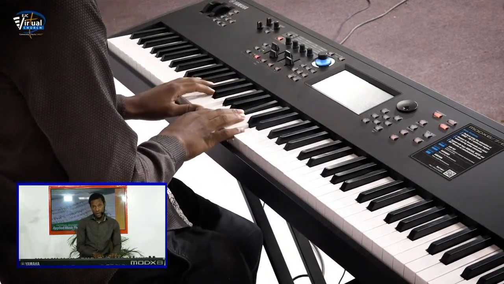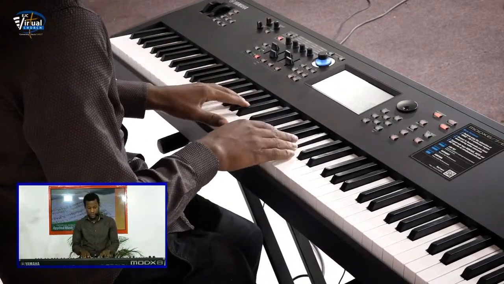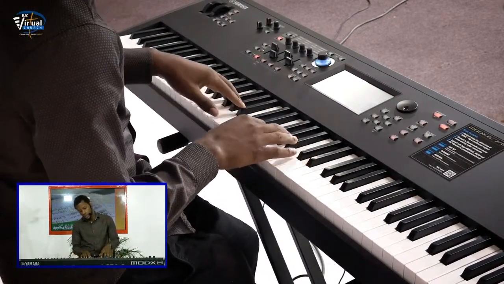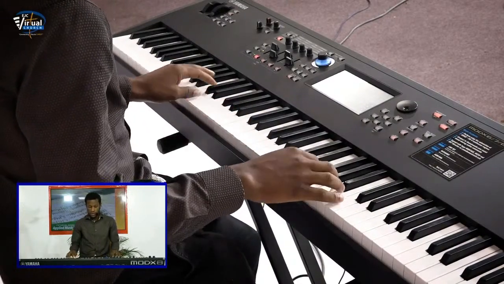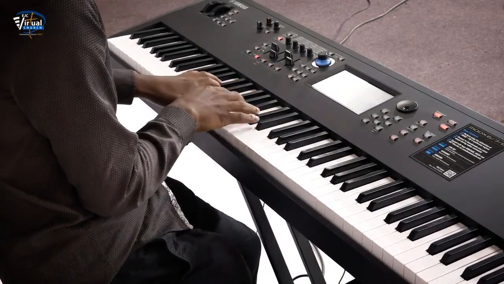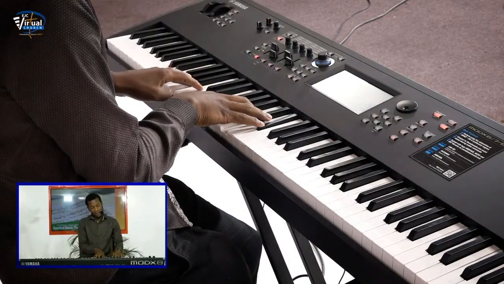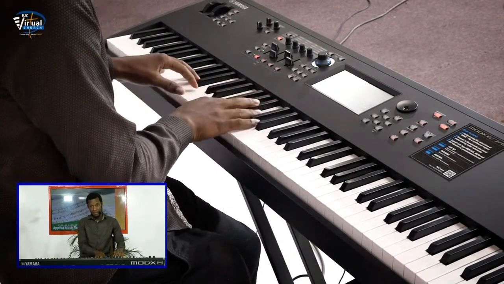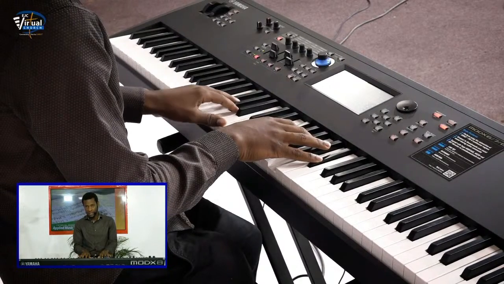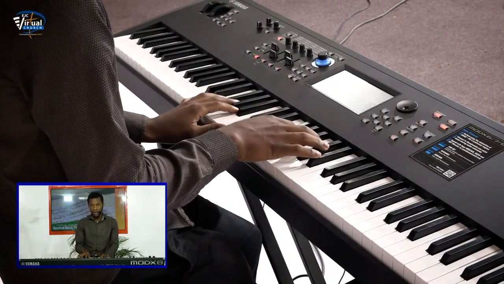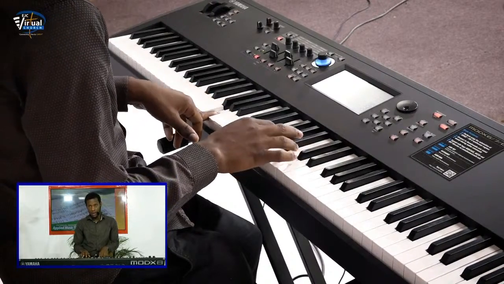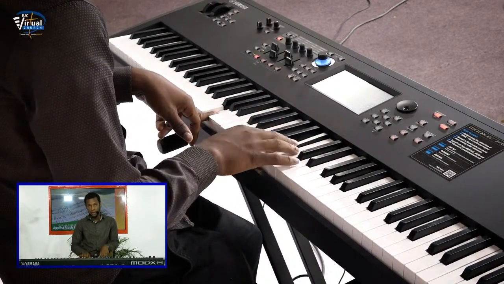Which is a 2-5-1 to G minor, or what we call 7-3-6, right? The A minor 7 flat 5 to the D7 flat 9, to G minor. So I have the D, C, F sharp, A, C, E flat. And that's your D7 flat 9 to your G minor 9: G, F, A, B flat, D.